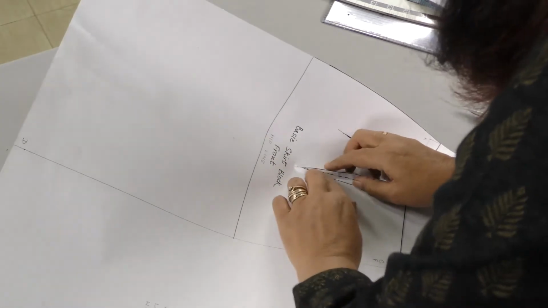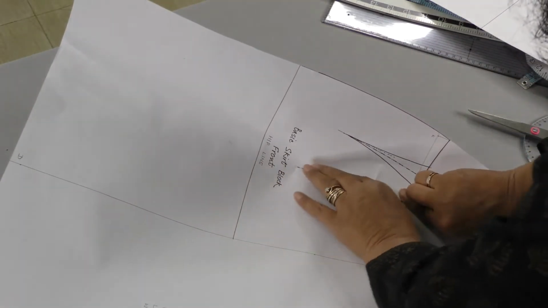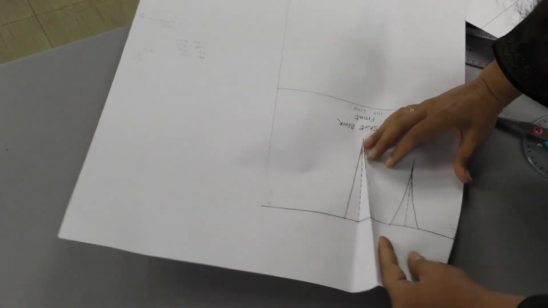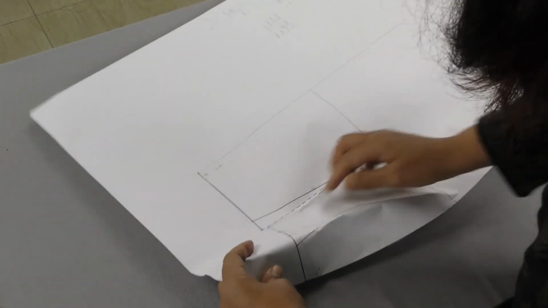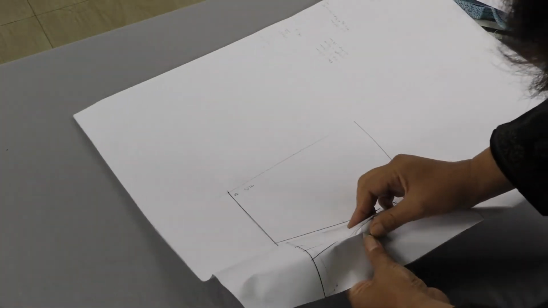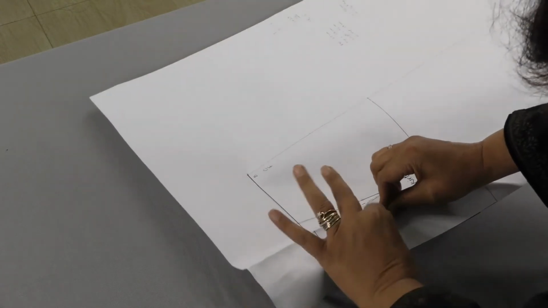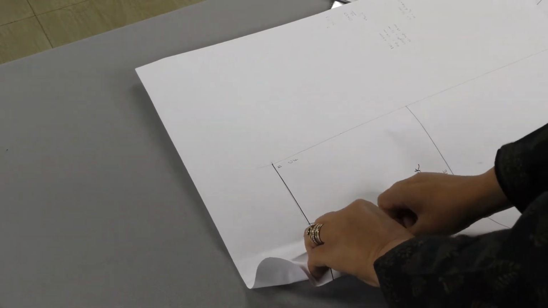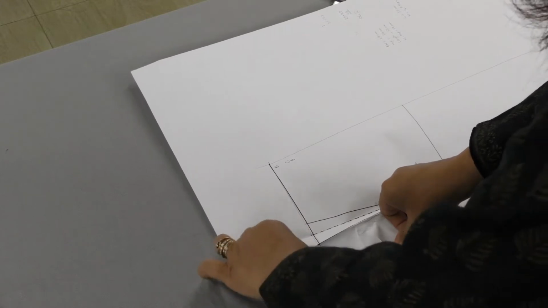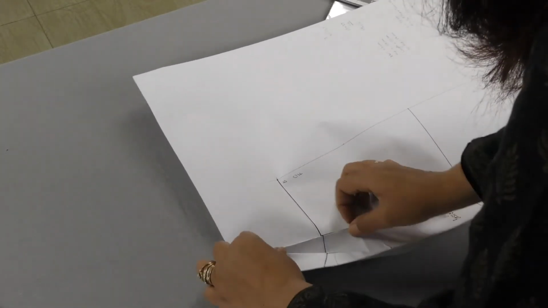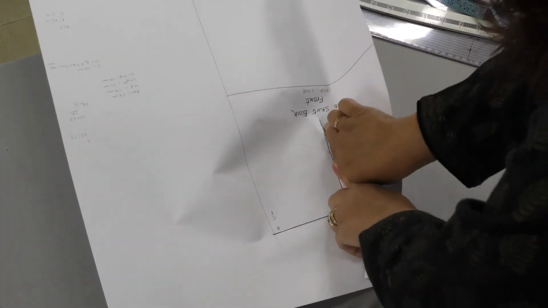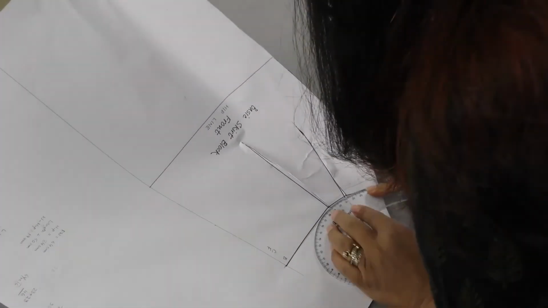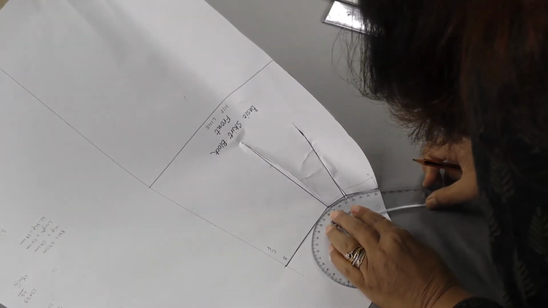This requires a little patience, but you have to make a smooth fold, and even for an inward curved dart leg, you have to follow the same procedure. This curve has to be blended properly.